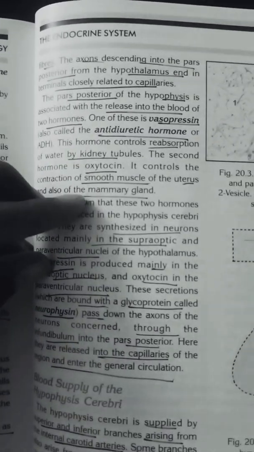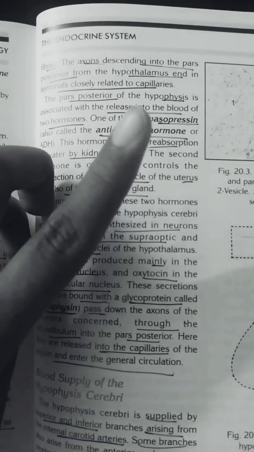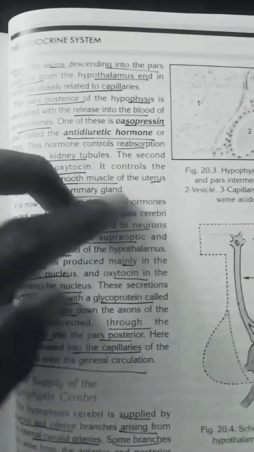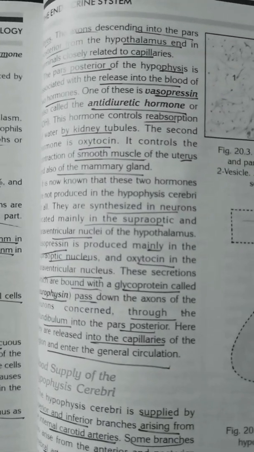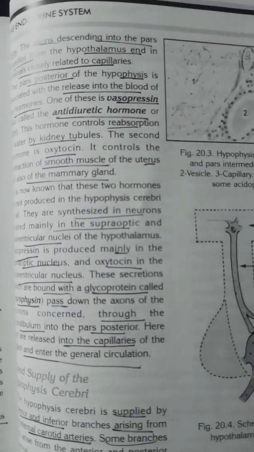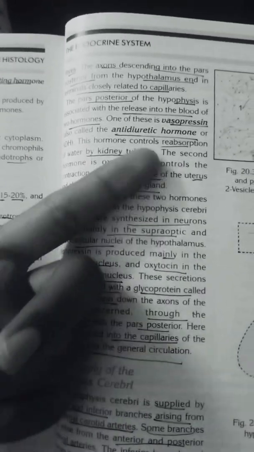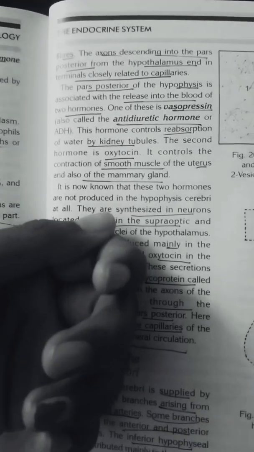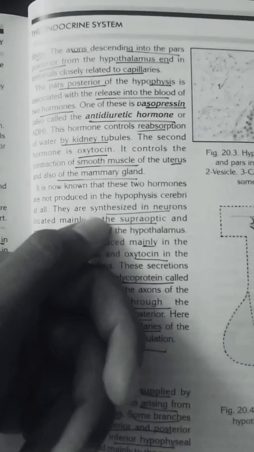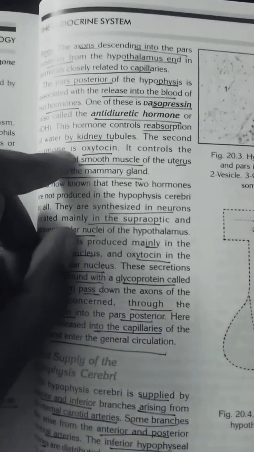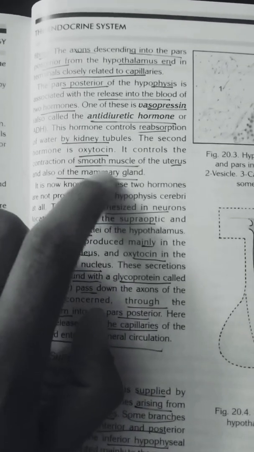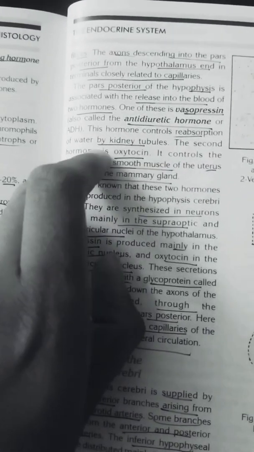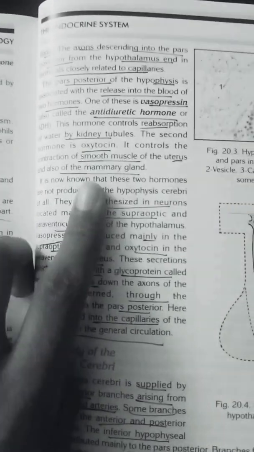The pars posterior of the hypophysis is also associated with releasing two hormones into the blood, that is vasopressin and oxytocin. Remember, the anterior pituitary produces almost all types of hormones, but the posterior pituitary mainly produces two types of hormones, that is ADH, antidiuretic hormone, also known as vasopressin, and also oxytocin. So only these two hormones are produced by the posterior pituitary. Oxytocin is mainly for the contraction of smooth muscle of the uterus and also of the mammary gland. And ADH acts on reabsorption of water by kidney tubules.